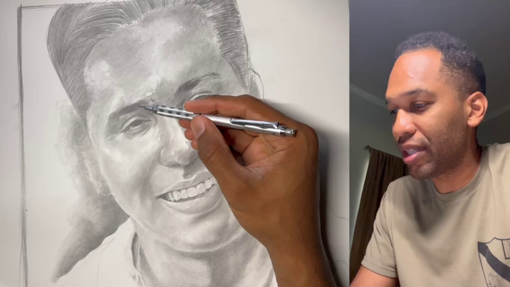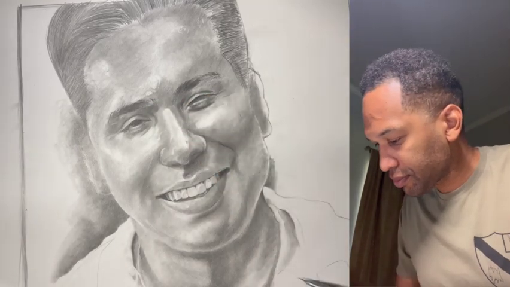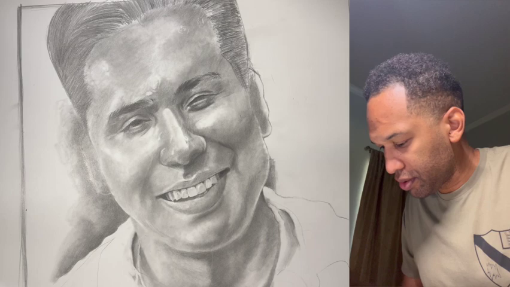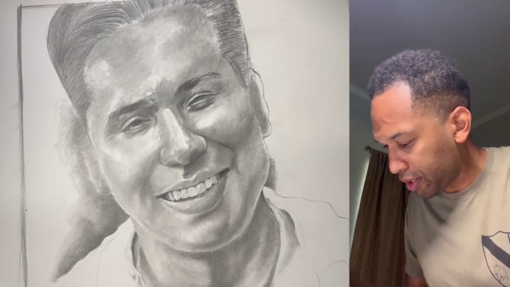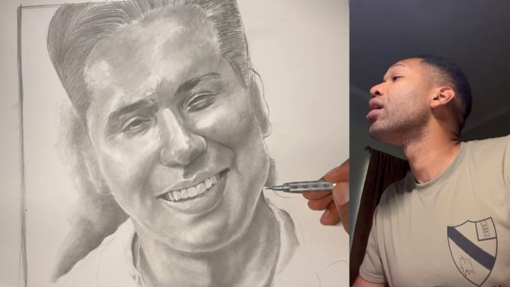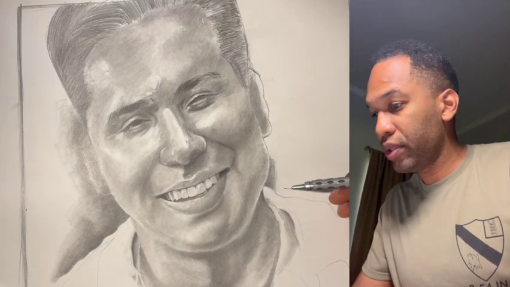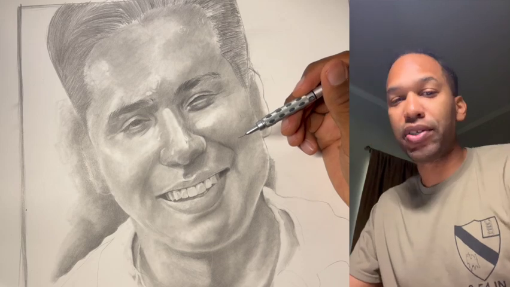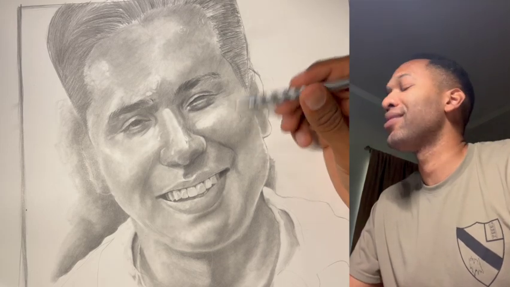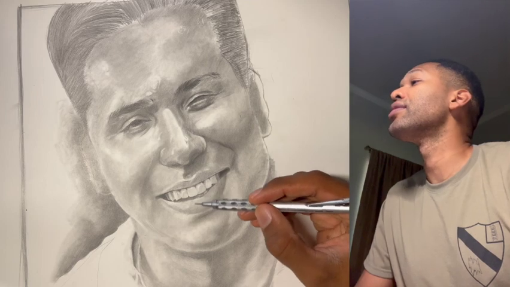Not dirty, but I'm keeping this paper very clean. But you can see my white here, right? Can you see that? Oh, you can't see that. Well, there's nowhere you can really see it in frame right now. Maybe on the teeth. I think you can see some of it on the teeth.